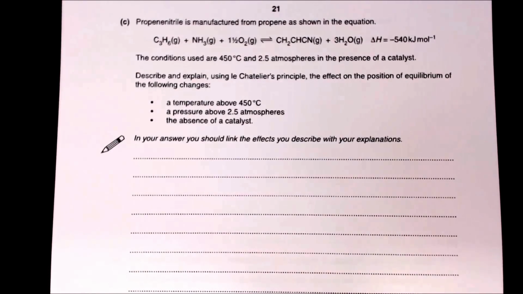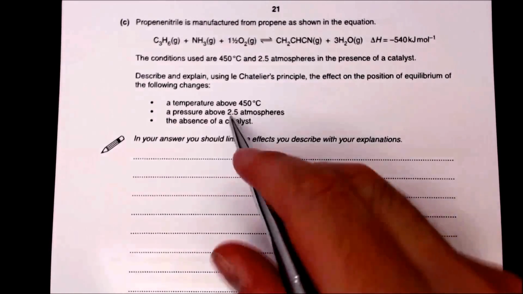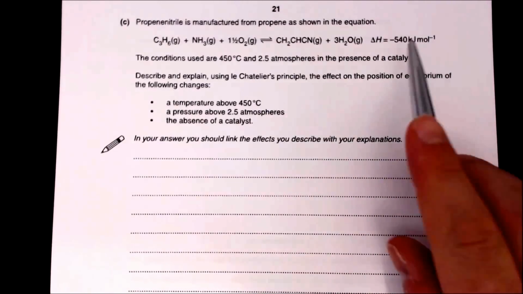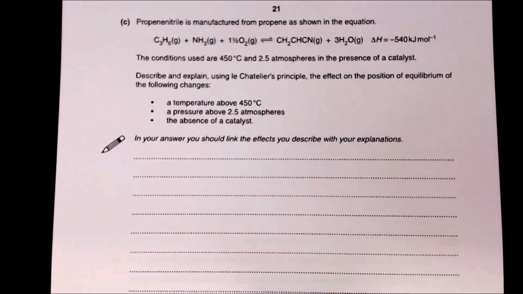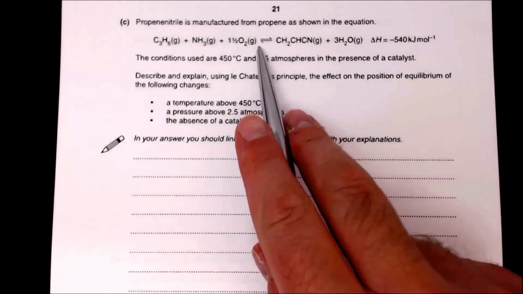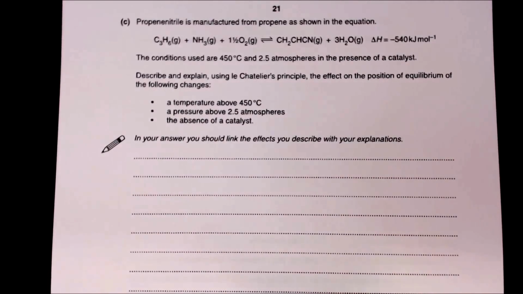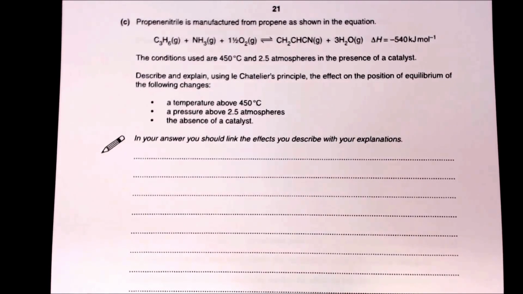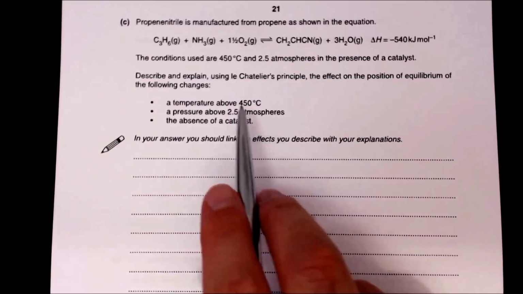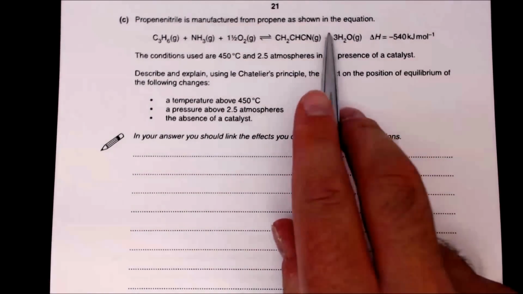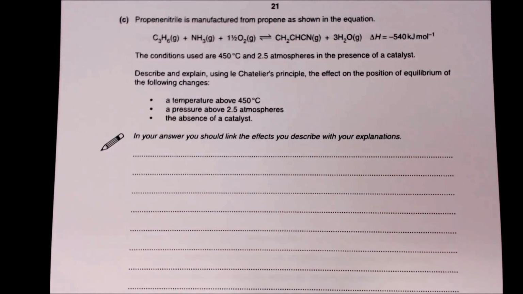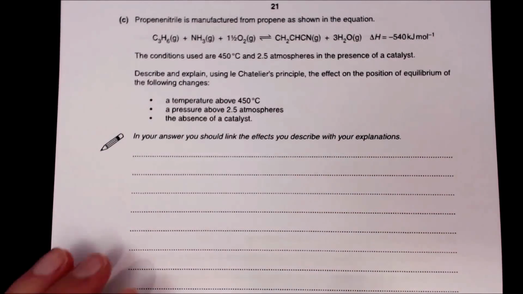Right. So the first thing we're going to do is look at the temperature bit first. So we're saying that this temperature is above 450 degrees Celsius. So you can see here that the forward reaction is actually exothermic. So that means when we increase the temperature, then the equilibrium will always try and shift to minimize that temperature rise, and it will do that by absorbing energy. So if the forward reaction is exothermic and we're increasing the temperature, then it's going to shift to the left to try and move in the endothermic direction to remove that energy. So we're going to write this down in a proper way.